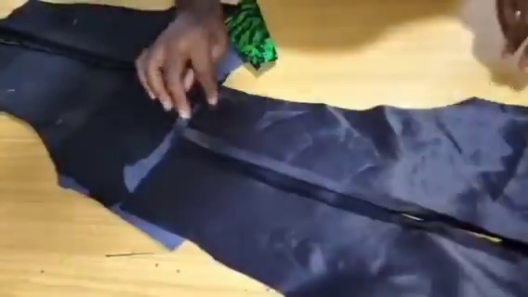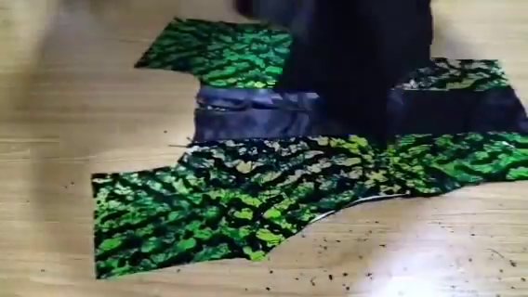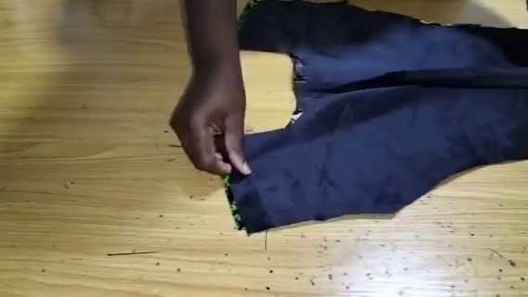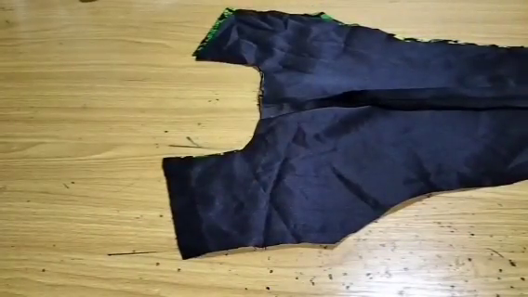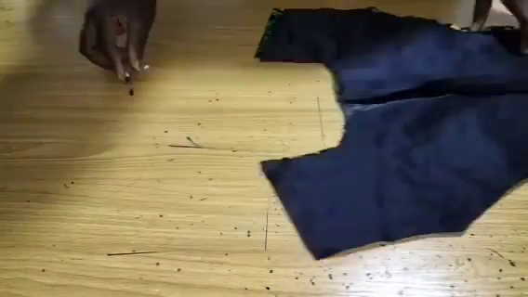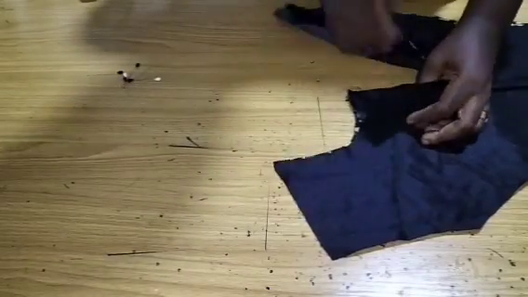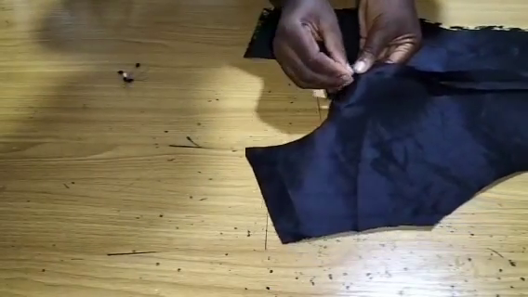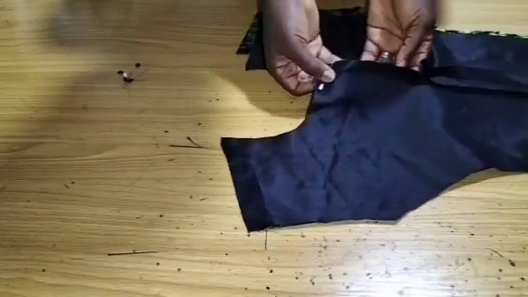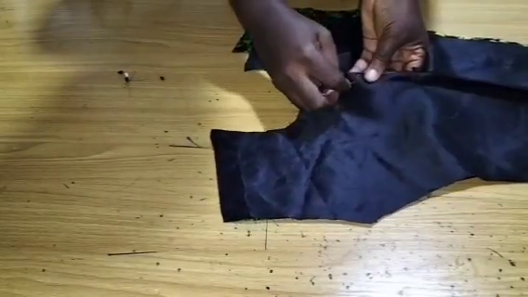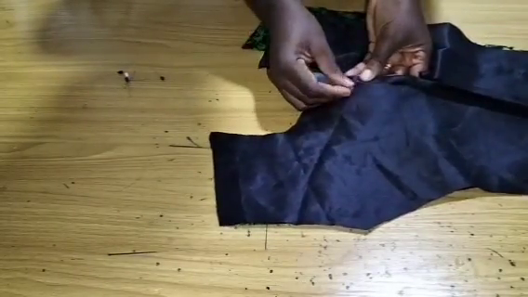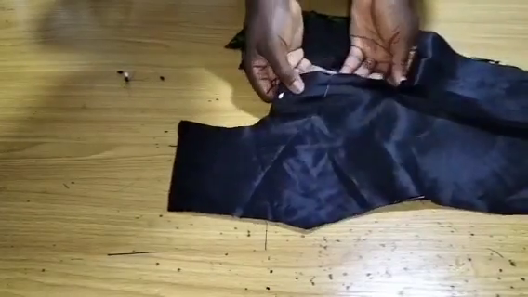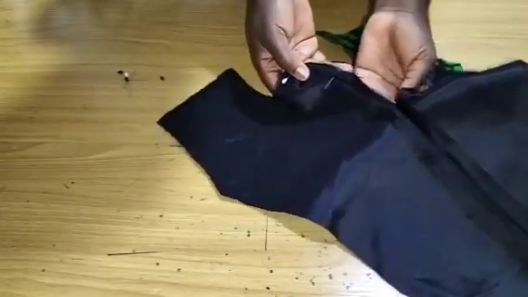So here I'm done stitching and I opened it, I pressed it down, as you can see, for lining and fabric. So you are going to put the lining and fabric right side to right side. This part is very important for this tutorial. You just match right side to right side, the neckline, the placket opening. You just secure them with your pins accordingly. So you can see how I'm pinning them.